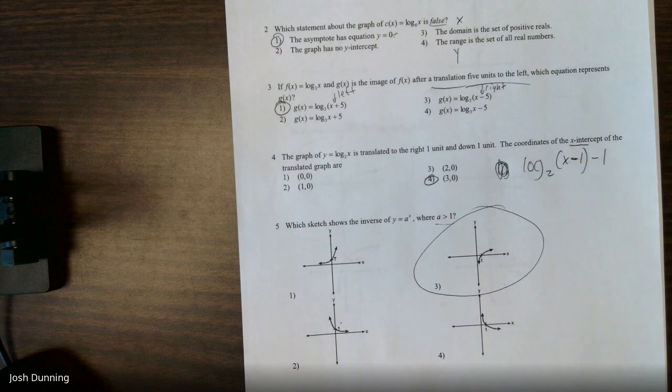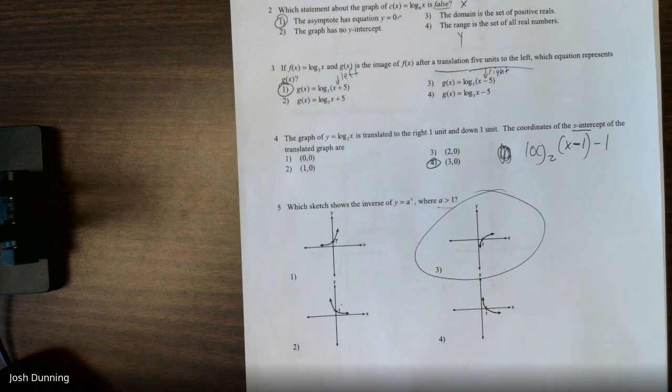Now for the rest of the pack, you can just use your graphing calculator, go in and check them out, see what they look like. And tomorrow, we'll maybe talk about it a little bit. We'll work maybe the first half of class tomorrow, and then that's it.